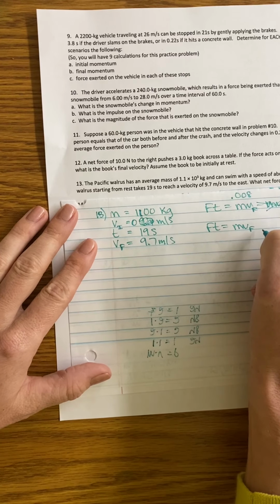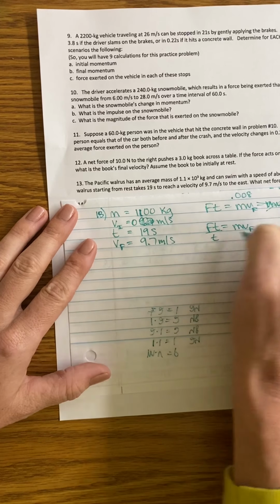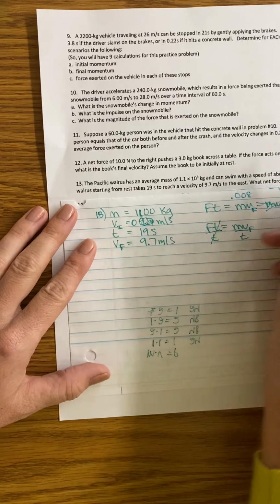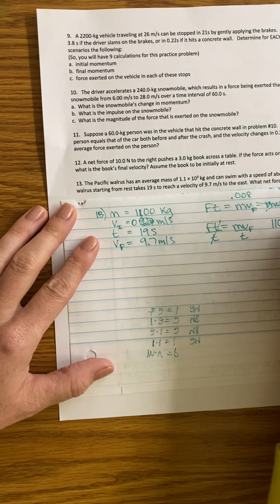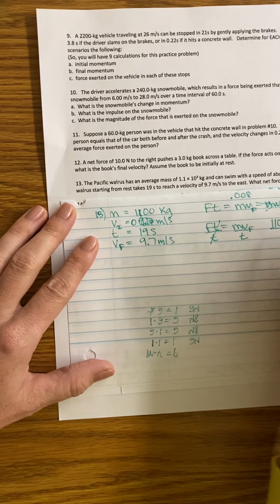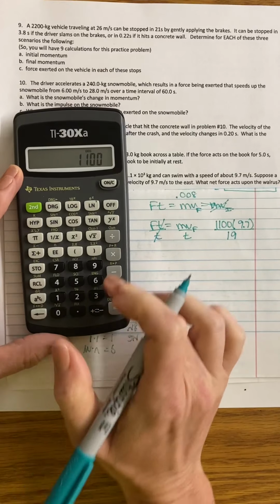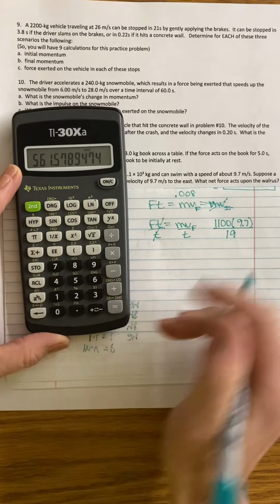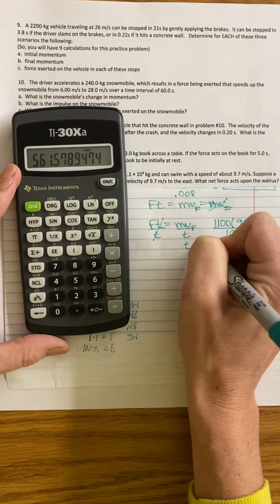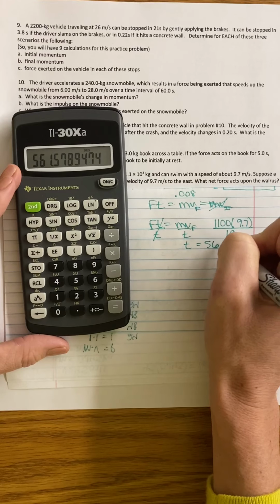We're looking for our force. I'm going to round.